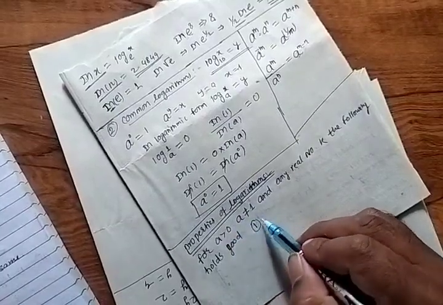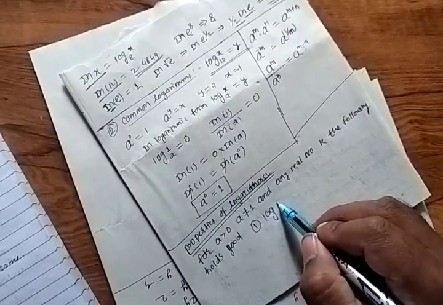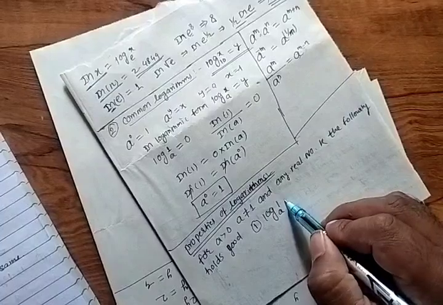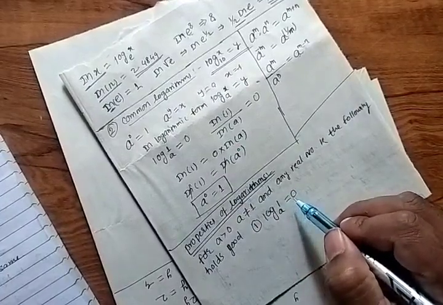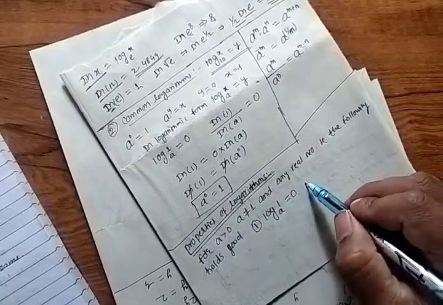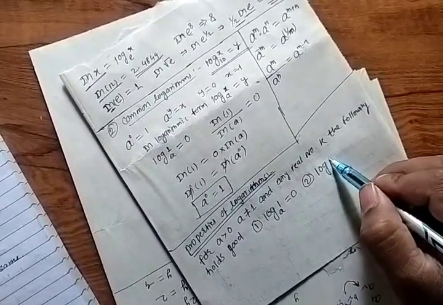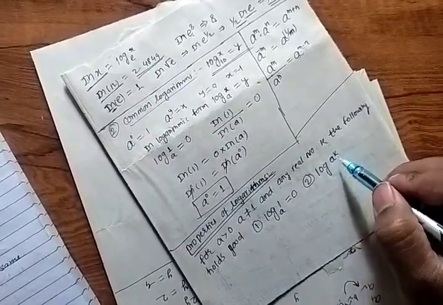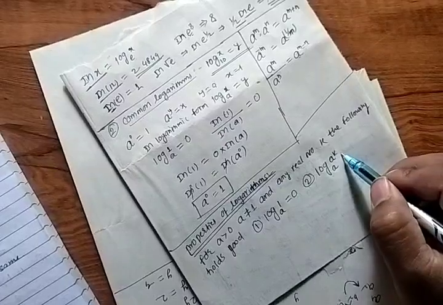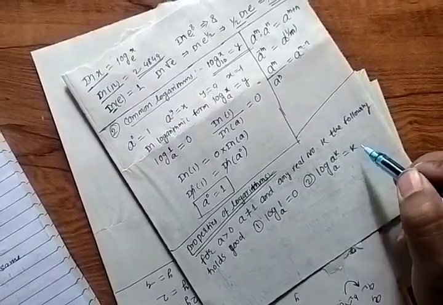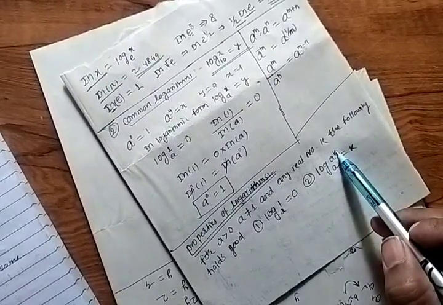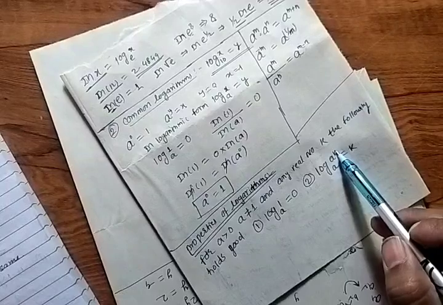Very first is log of 1 to the base a equals 0. Second property is log of a to the power k to the base a equals k, where k is any real number.